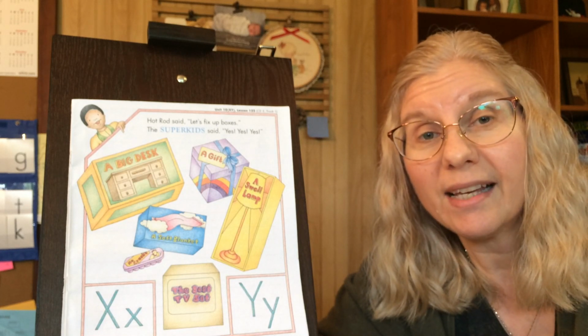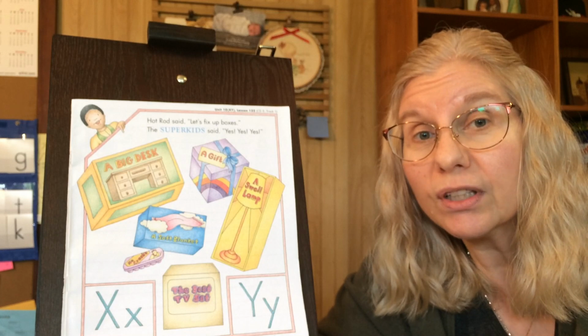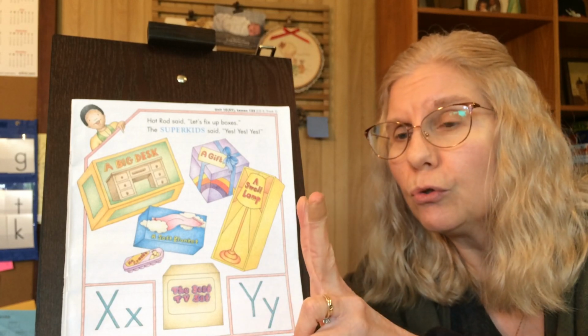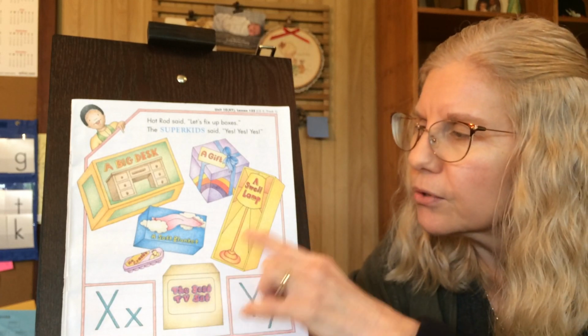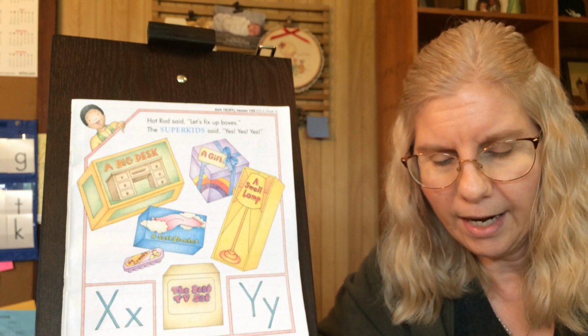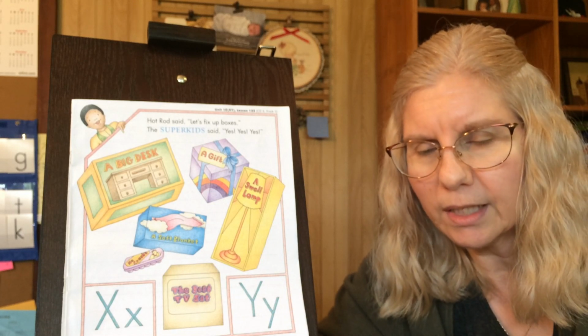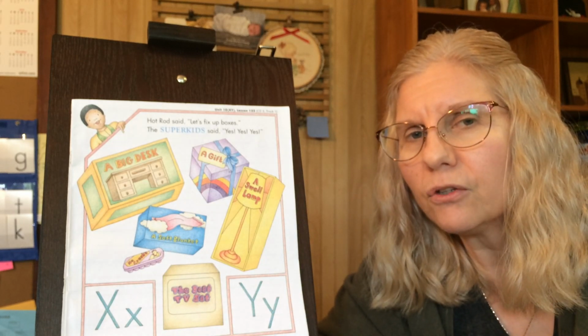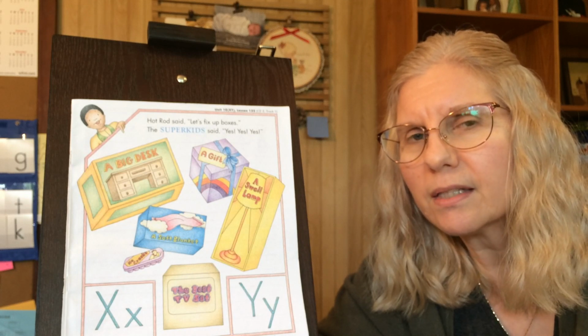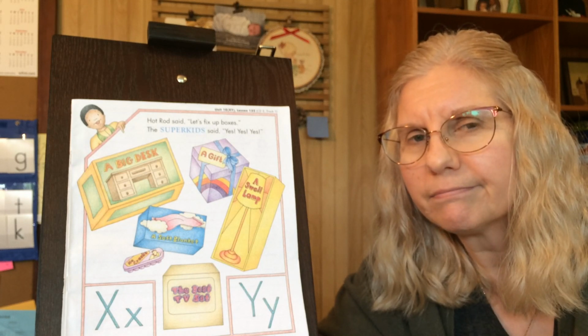Yes, you're right. Wax has an X in it. Now you get to circle another box. So you should have two boxes circled. So circle an extra box. And the next word is silver. Does silver have an X in it?